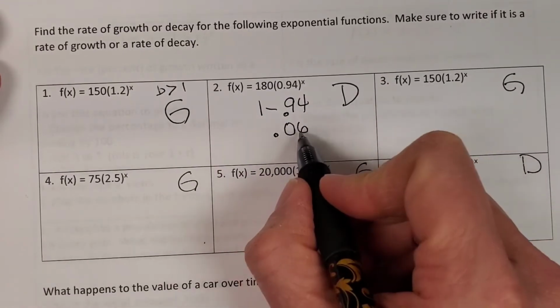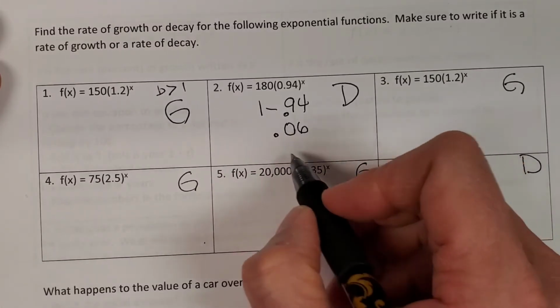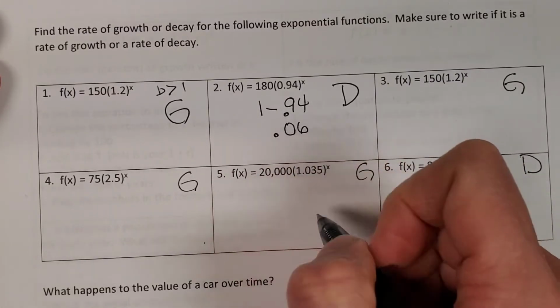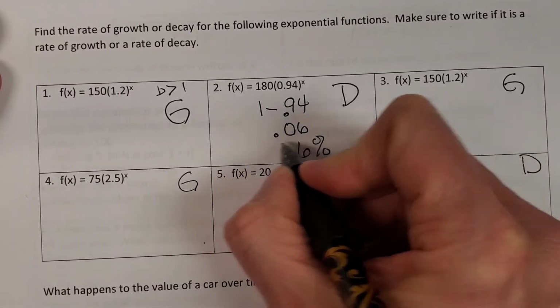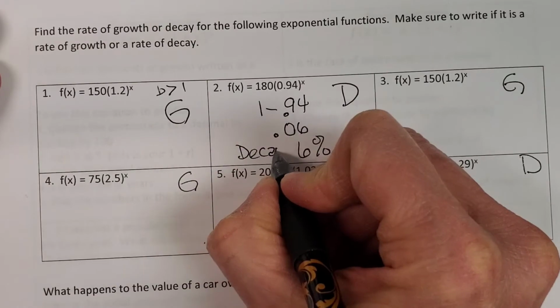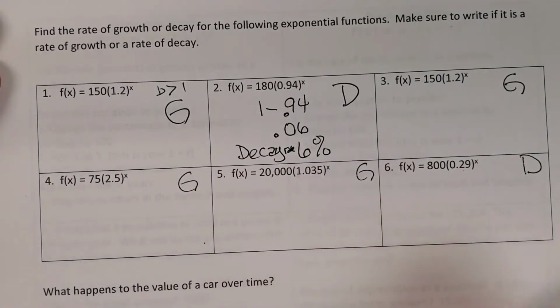Now that is okay, but if they're asking for the percent, I have to multiply it by 100. A shortcut to multiplying by 100 is just to move the decimal over twice to the right. And so I know that this is a decay rate of 6%. So it's decaying at 6%.